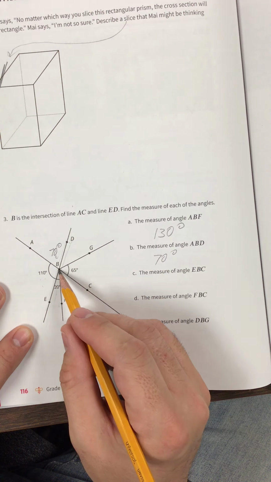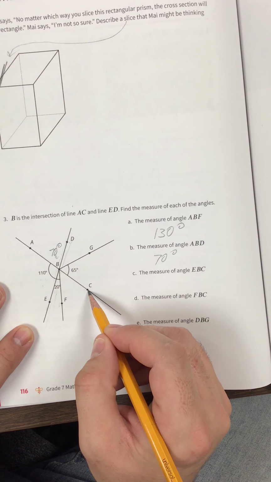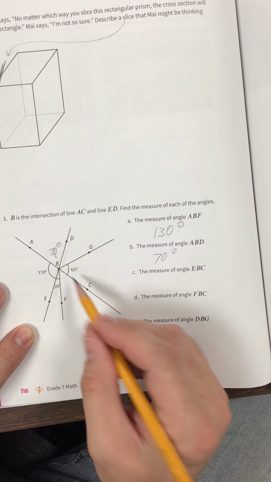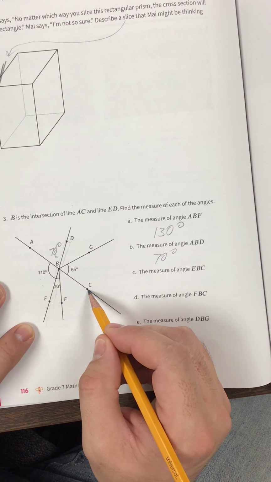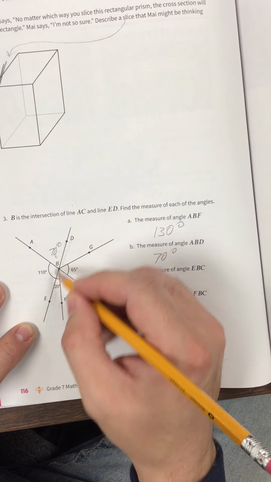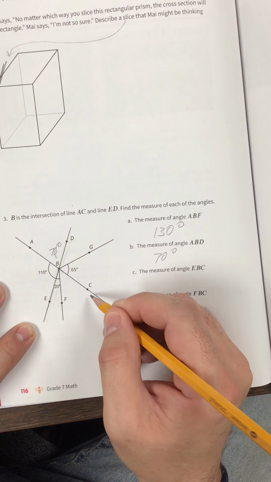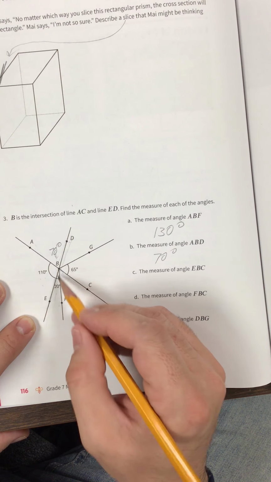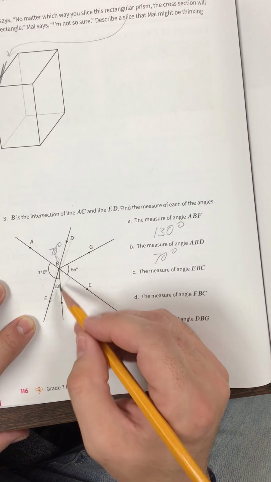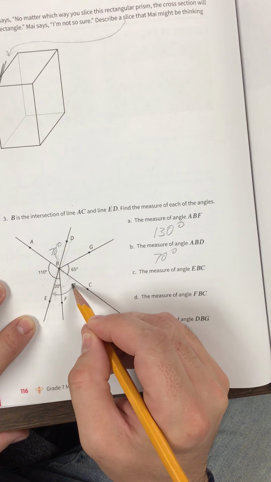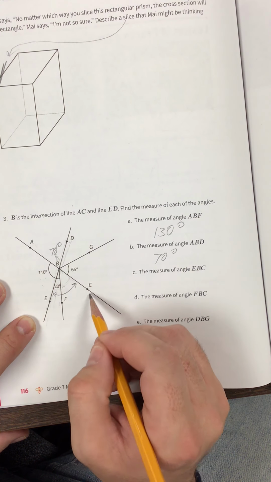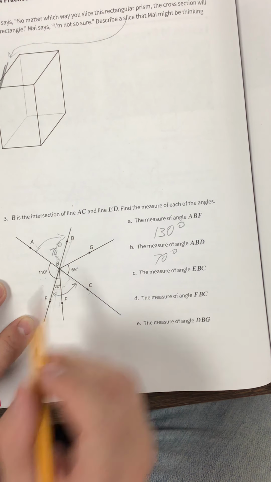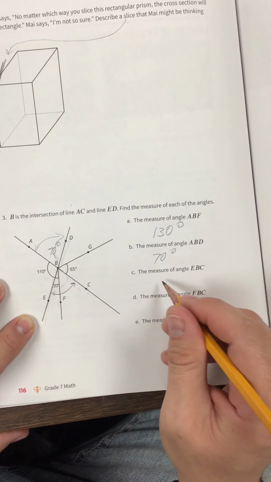EBC. Okay, now look. ABD and EBC, they're actually across from each other. See that? They are vertical angles. So from here to here, which is EBC, must be equal to that one. So if this is 70, this whole thing has to be 70.